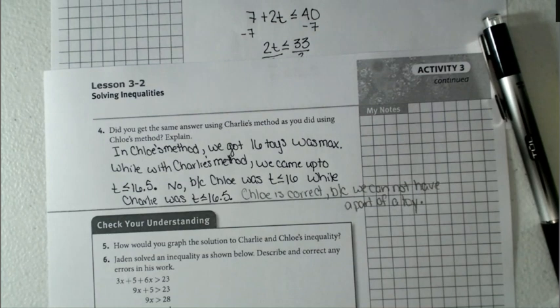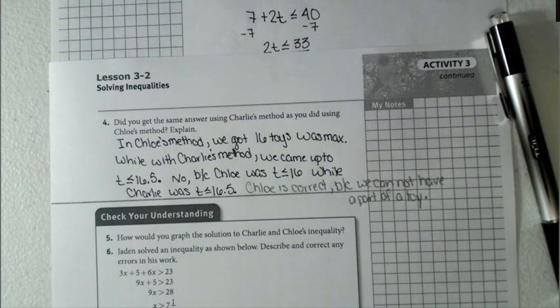With Charlie's answer, he's basically saying we can max at 16.5. But you have to remember, in the context of this problem, we're talking about the number of toys we can buy. And I can't buy a partial toy. On to your debriefing question.